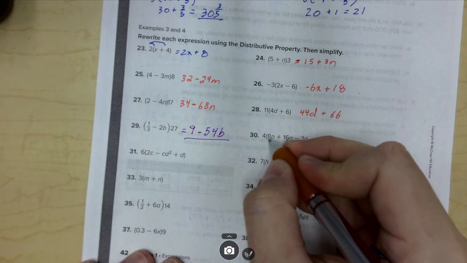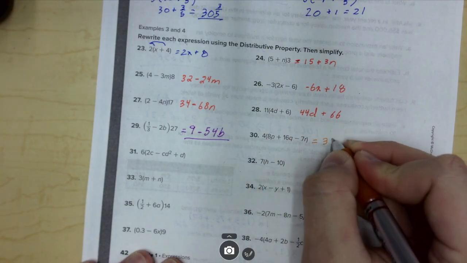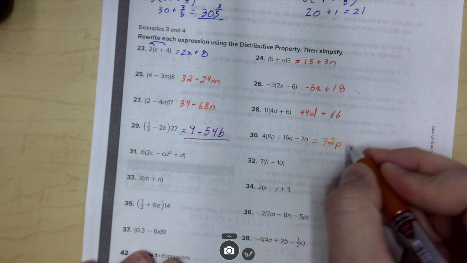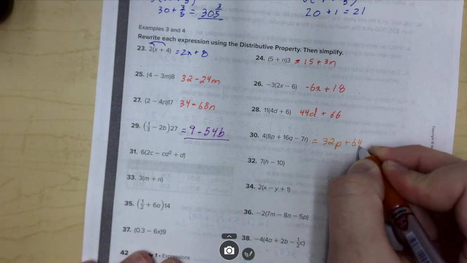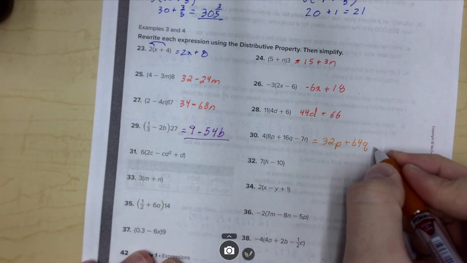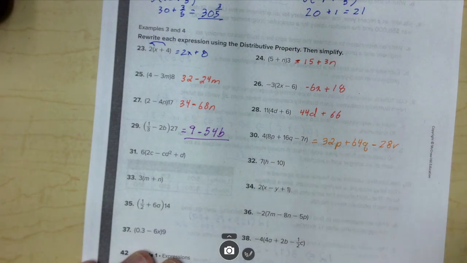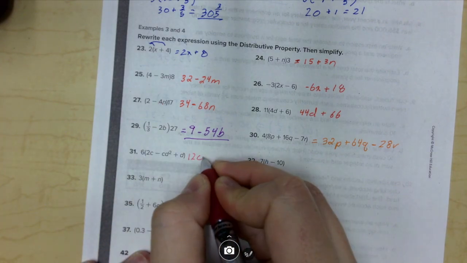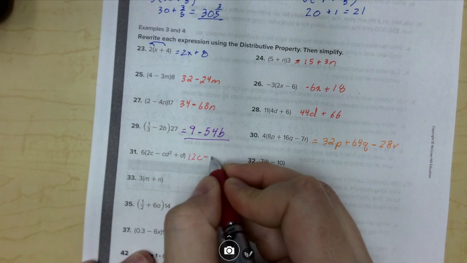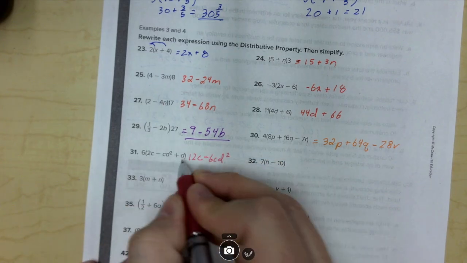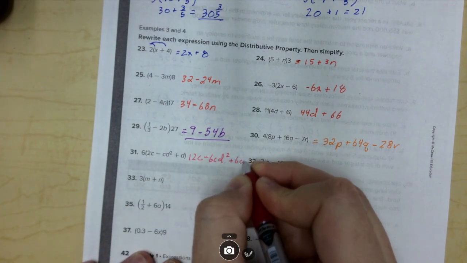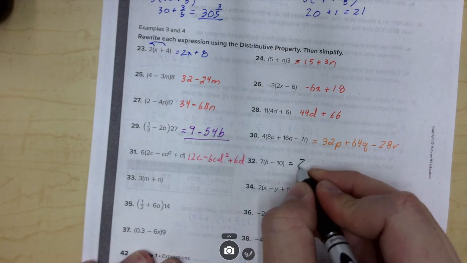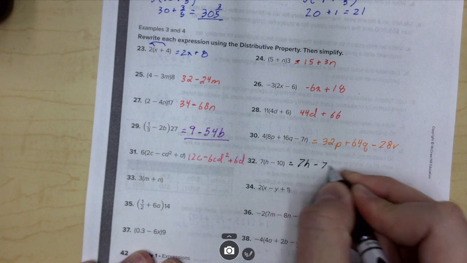3-part distribution. 4 times 8p gives us 32p. 4 times 16, that's 40 and 24 for 64q. 4 times negative 7 is negative 28r. 6 times 2c is 12c. Minus 6 times cd squared is just 6cd squared. 6 times d is 6d. 7 times h is 7h. 7 times 10 is 70.